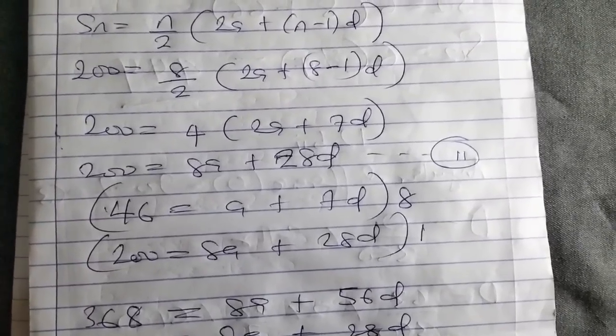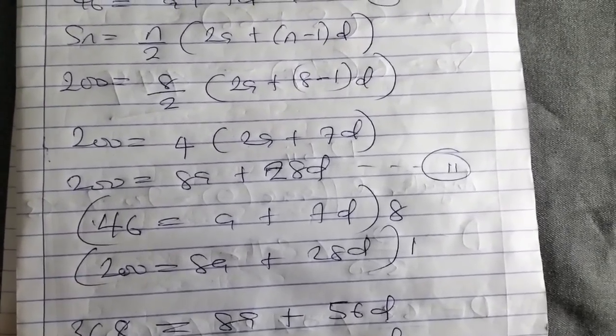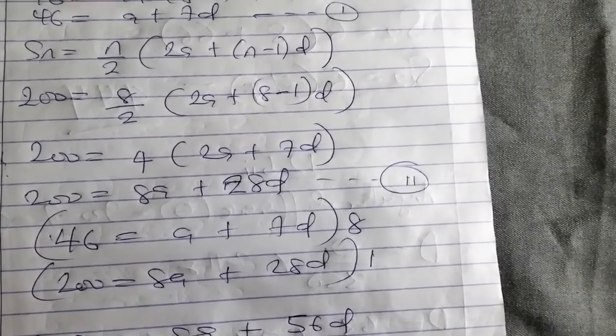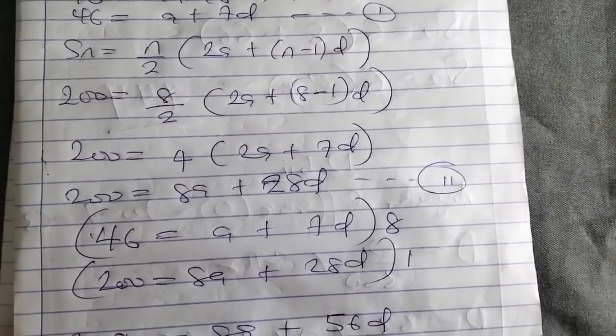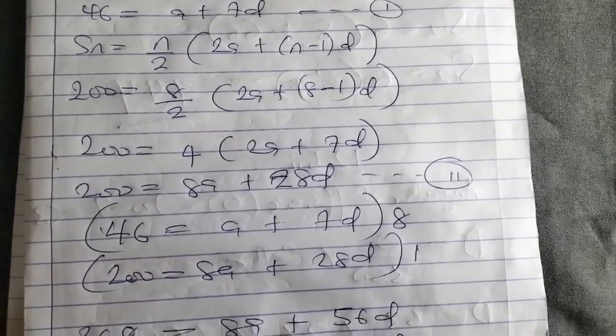Then 200 equal to 8a plus 28d, that is equation 2. If you expand, 4 times 2 gives us 8a and 4 times 7 gives us 28d.